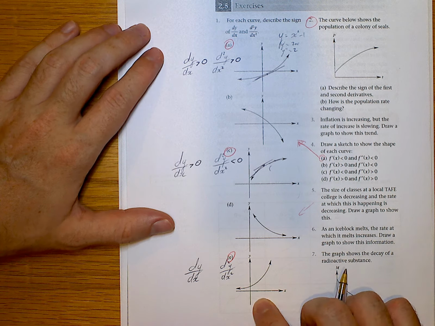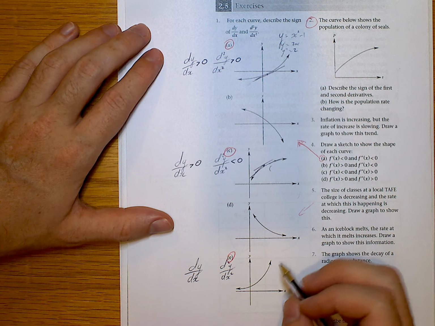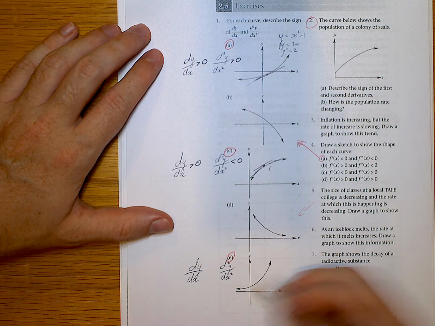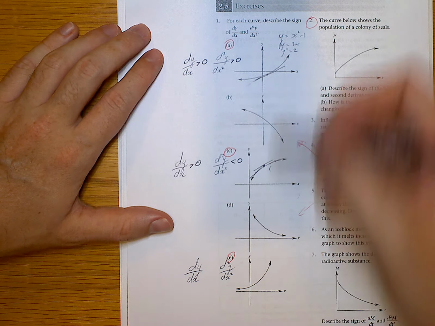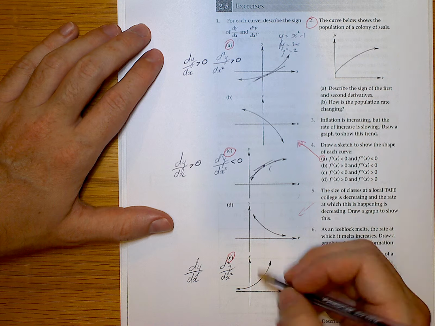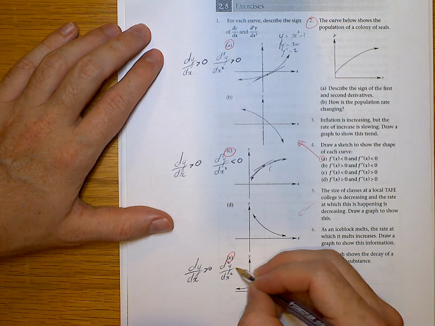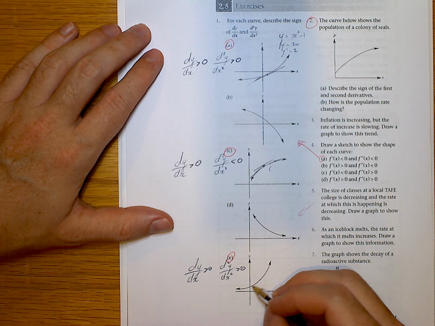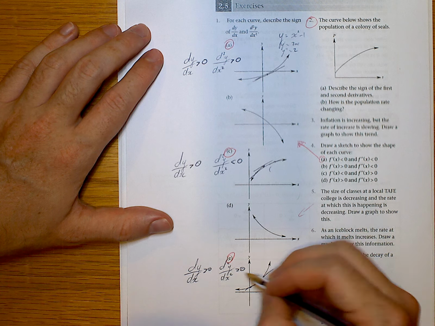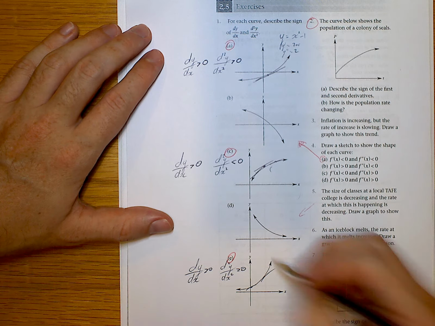And our third one down here is exactly the same as this one up here. It's just a different place. So we know that's going to be greater than 0, and that's going to be greater than 0. It's going up at any point, and it's also concave up.